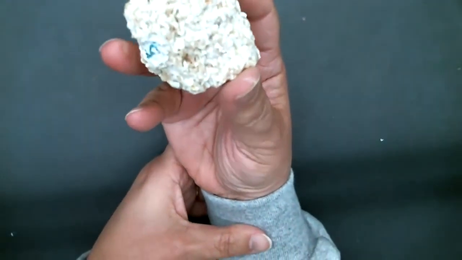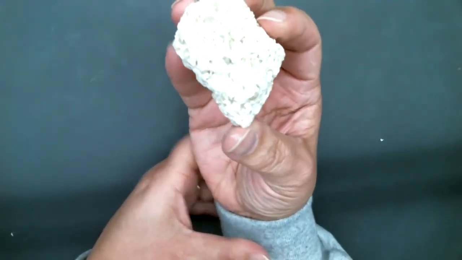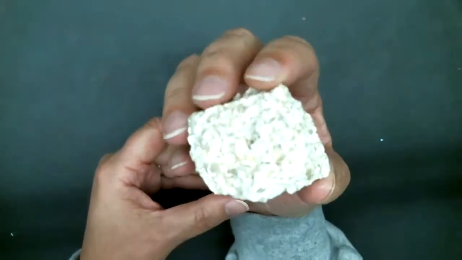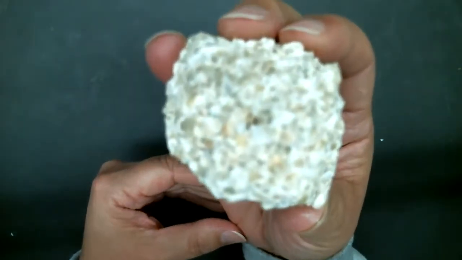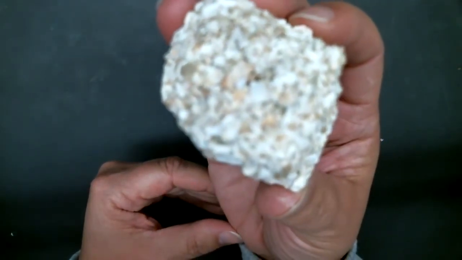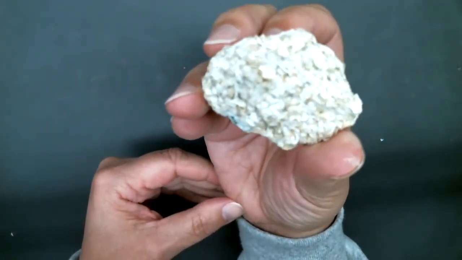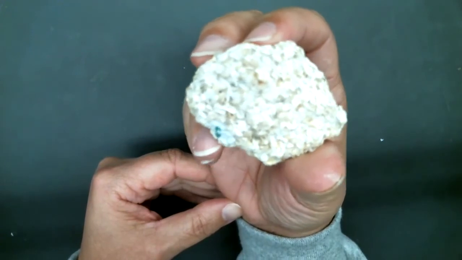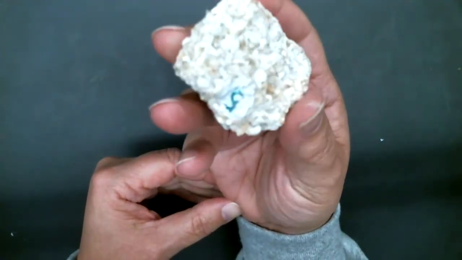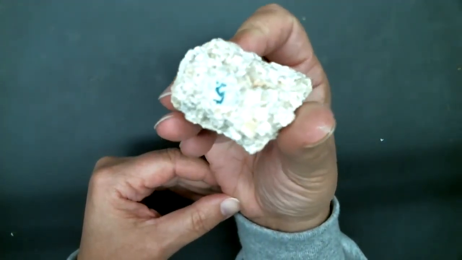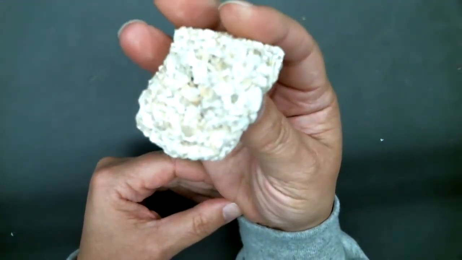And the last one is broken seashells, and my lighting is not very good. It's hard for you to see it. Let's see if I come in closer. It's not going to focus very well. But these are seashells that are cemented together. They're all broken up and cemented together. It's obviously just seashells cemented together.